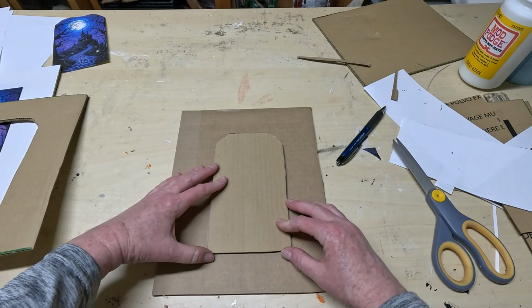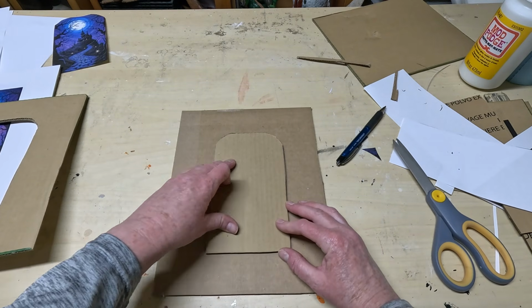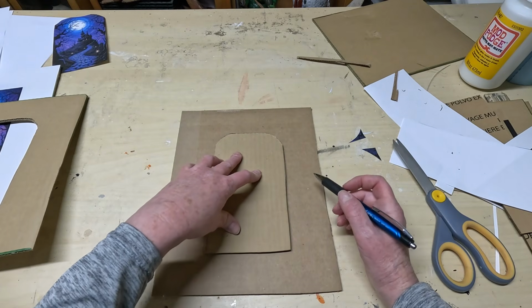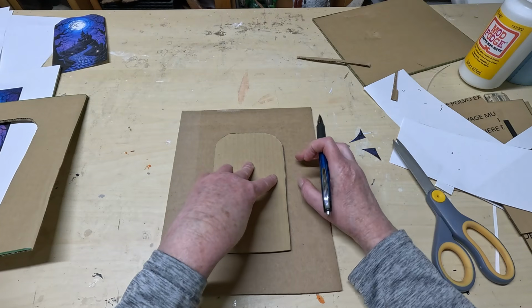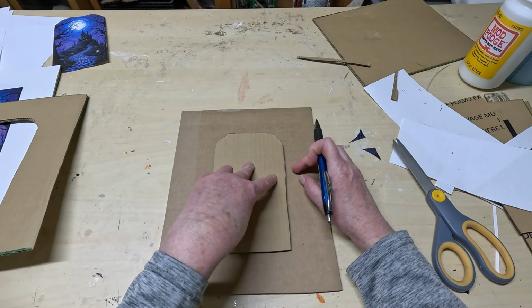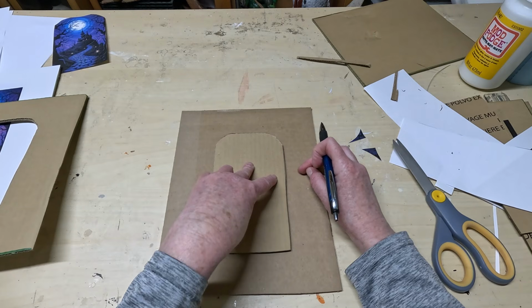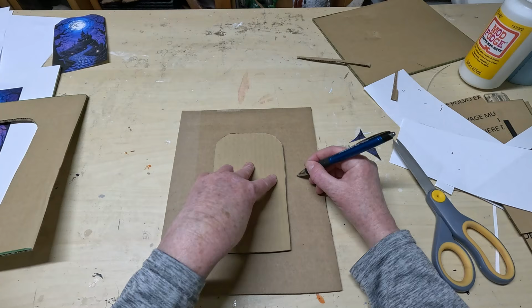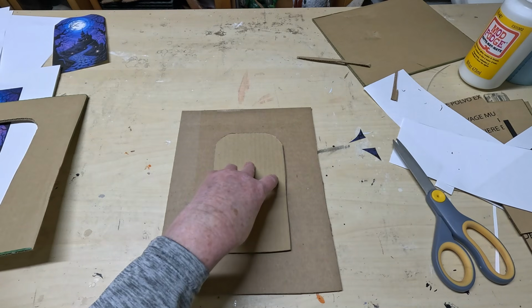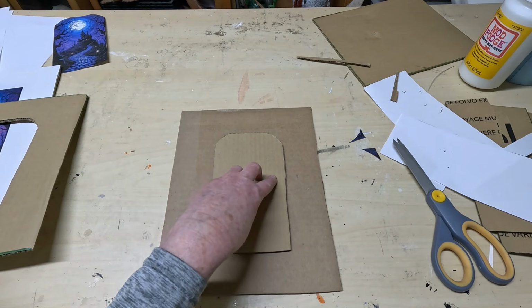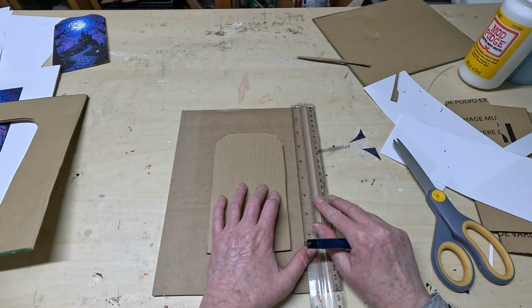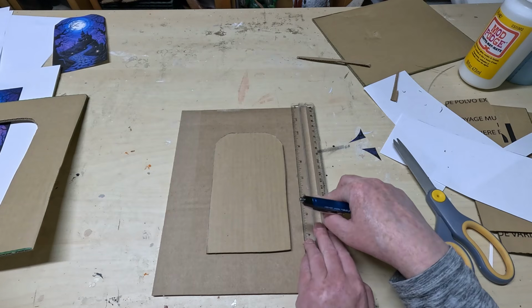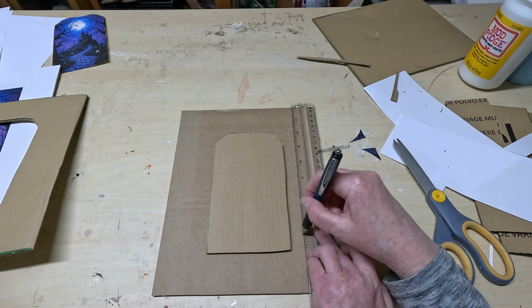So after centering that piece on there, this time I don't want to trace directly around it onto this piece of cardboard. I want to make this opening a little bit bigger, maybe by an inch or a half an inch. So I'm going to go out to about right here. Probably easier if I use my ruler. This way our opening for our little portal is going to be staggered.